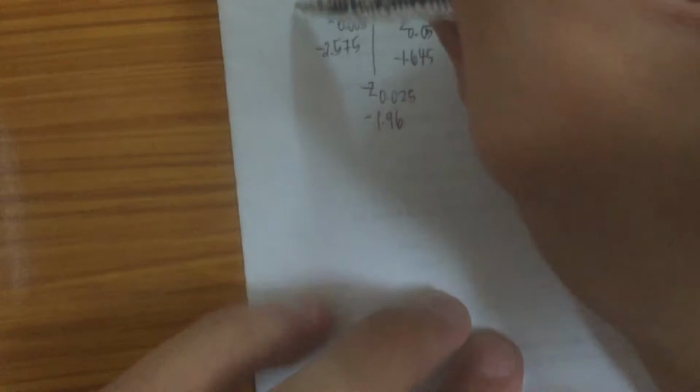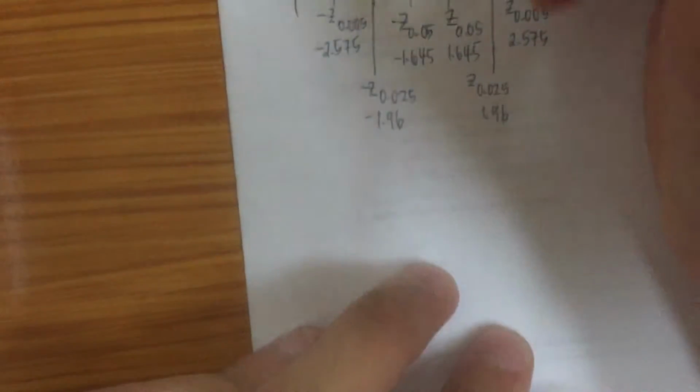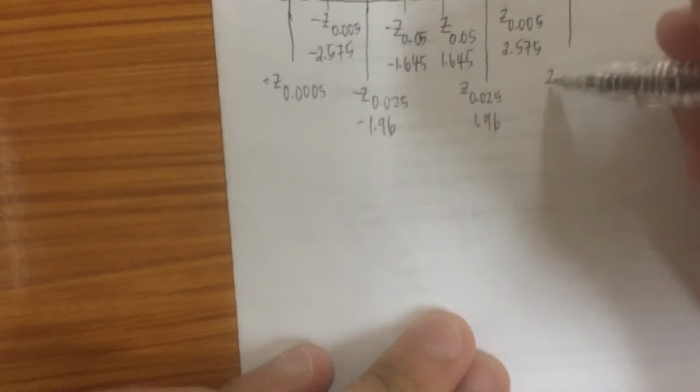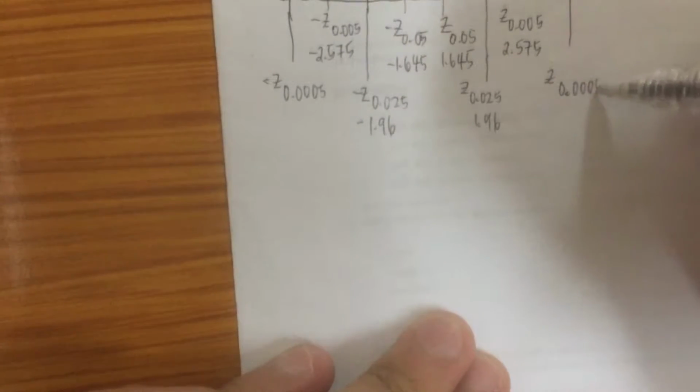Finally, for an alpha of 0.1%, again, divide that into 2. So this should be negative z sub 0.0005 and positive z sub 0.0005.